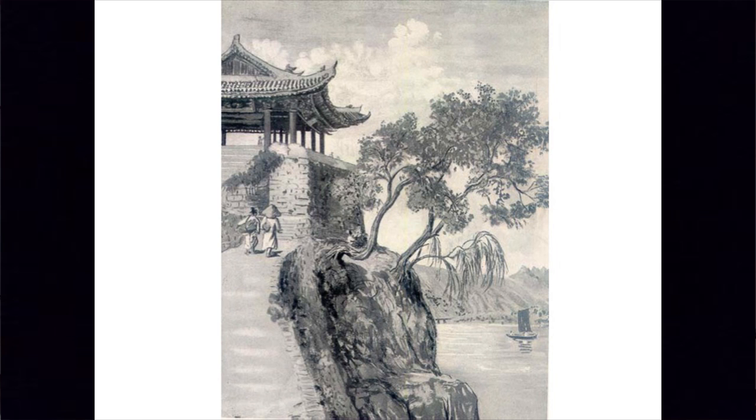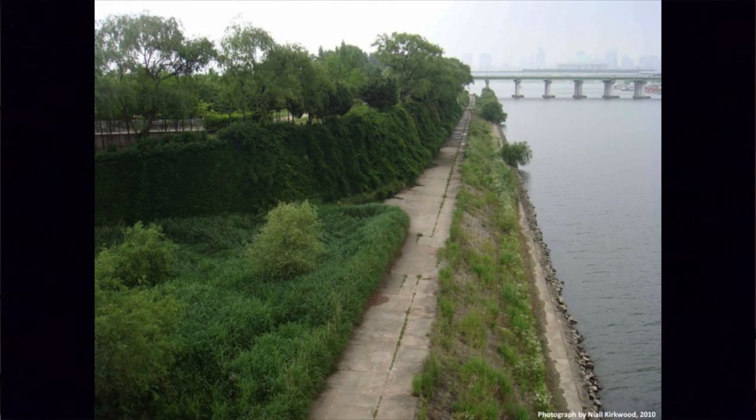Seine lies in the mainstream of the Han River, which runs through Seoul, the capital city of South Korea, with approximately 12 million population. It's a rocky outcrop, or was a rocky outcrop on the riverbank, and historically poets and philosophers used it in the 18th century as a site for rest, contemplation, and inspiration, and was actually depicted as such in drawings and paintings such as this.